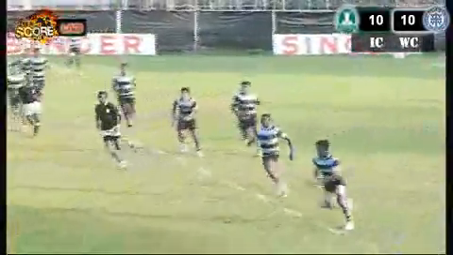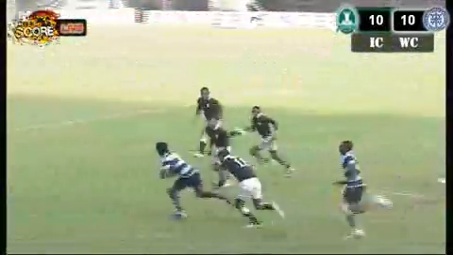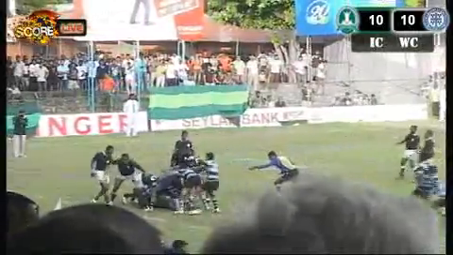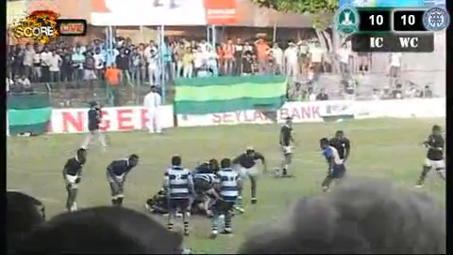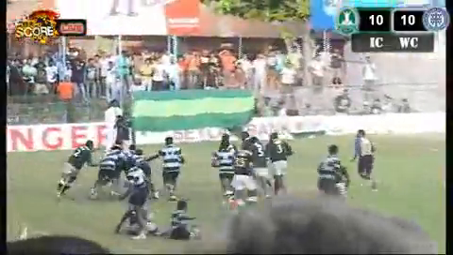This is the number 15 for Wesley, that's Madhusankar. This is Silakaratna. Finds MYS Pereira. Two good runs from the centre and the winger into the 22. The ball is available still for Wesley. Wonderful leg drive there, great coordination from the forwards. But unfortunately, Madhushan looks like he's knocked it on.